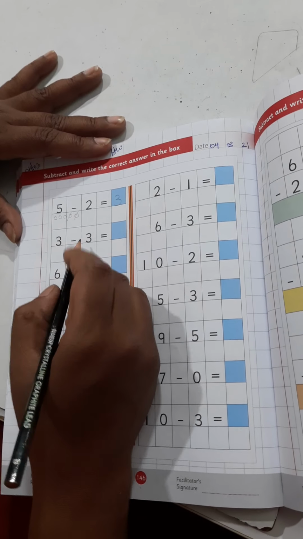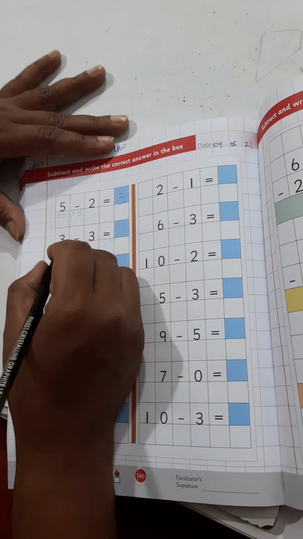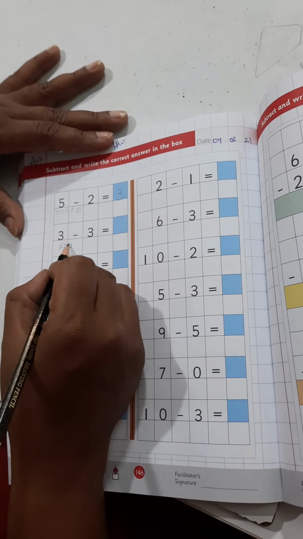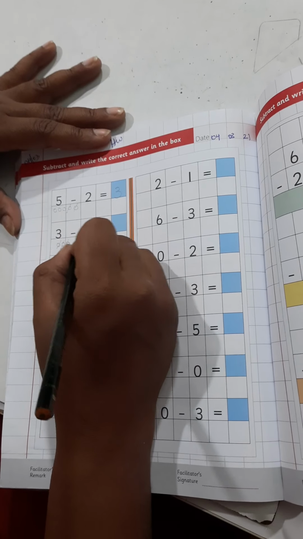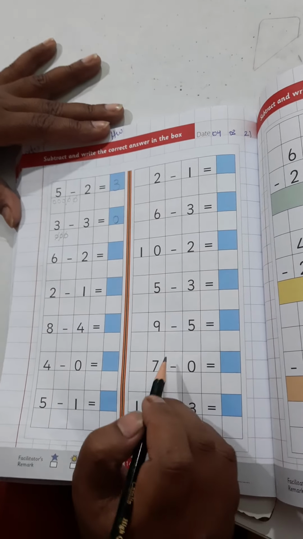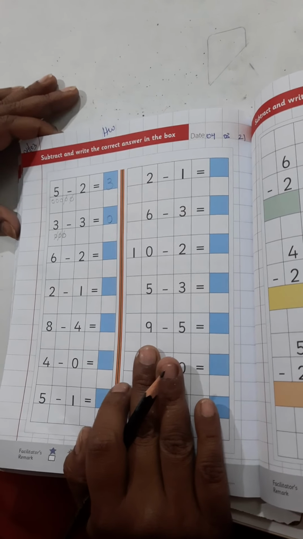3 minus 3. So you have 3 circles and you are going to minus 3. How many are left? Nothing at all. So it is 0. 3 minus 3 is 0. Similarly, you have to do the rest of the sums for your homework, which will be a quick revision of the subtraction chapter.